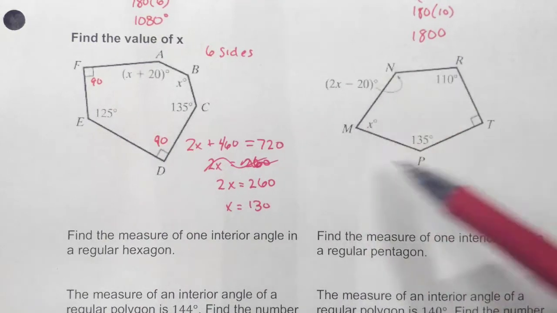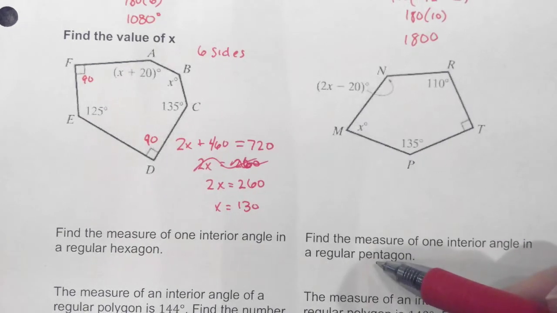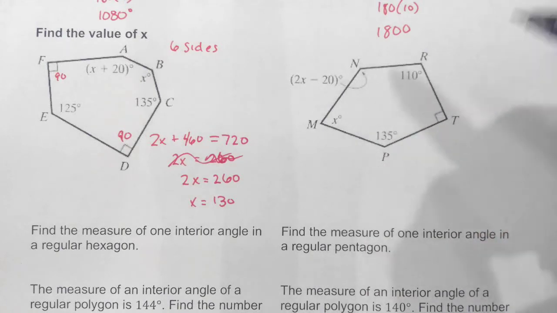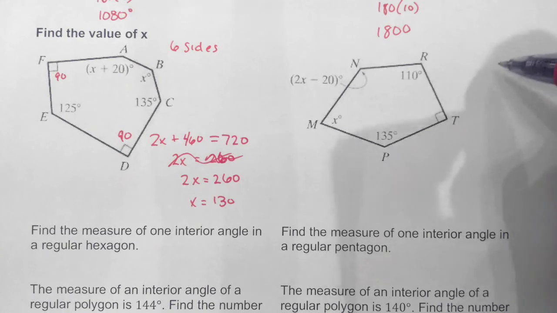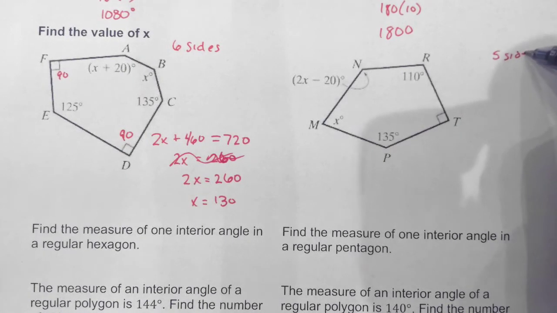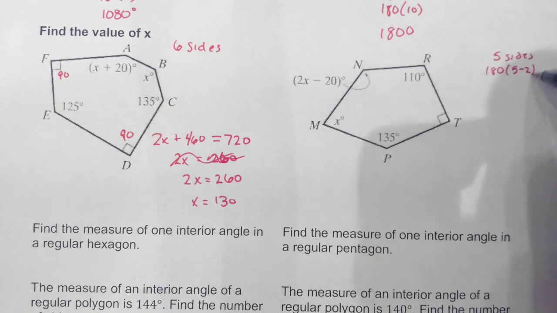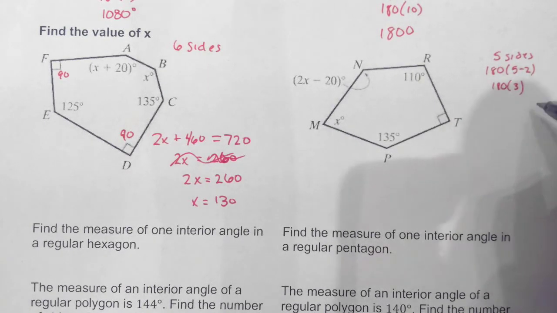All right, you can try the next one if you want on your own by pausing the video. Otherwise, I will do it too. And you can check your work if you did pause it. So again, the first thing you want to determine is how many sides are there? 1, 2, 3, 4, 5. 5 sides. So you plug it in the formula. 180 times 5 minus 2. That's 180 times 3, which is 540.